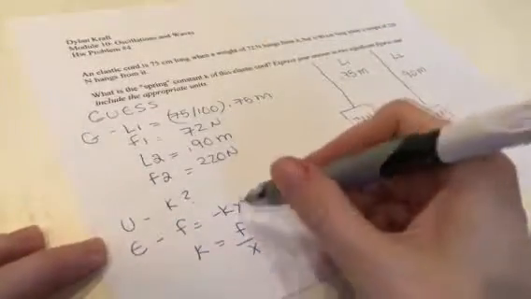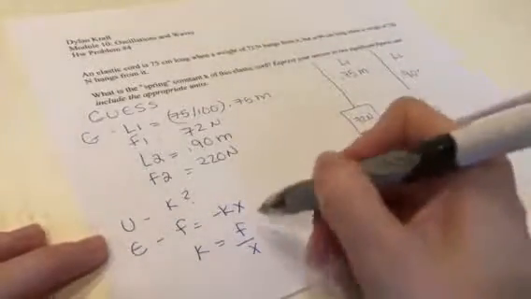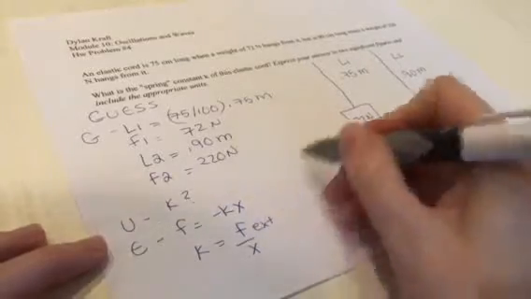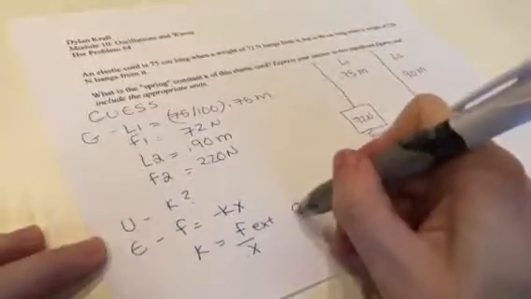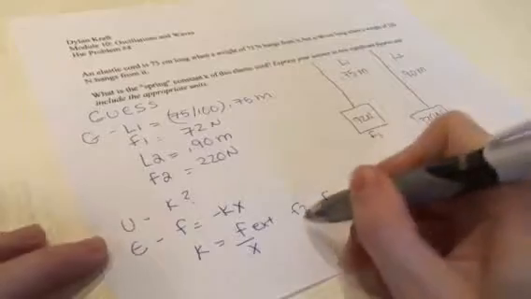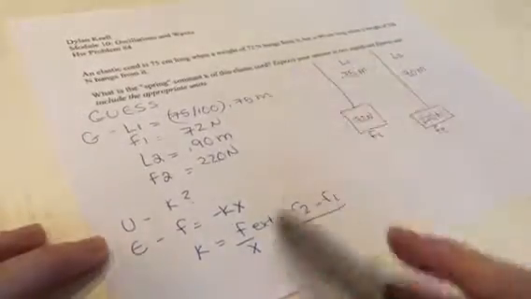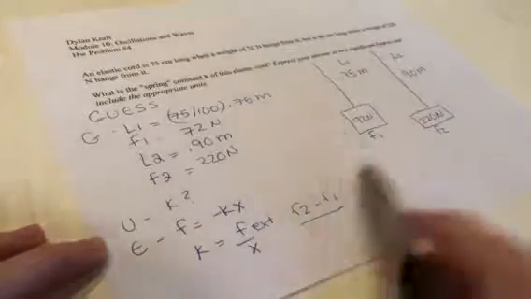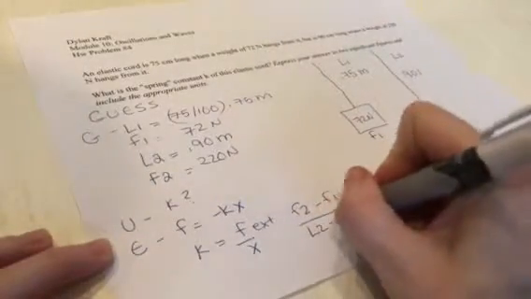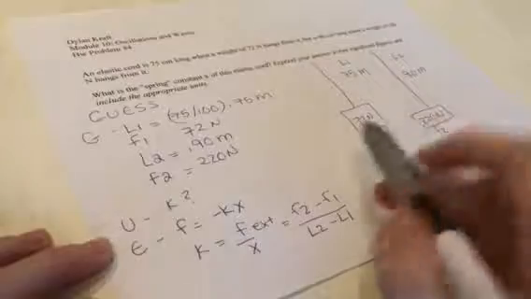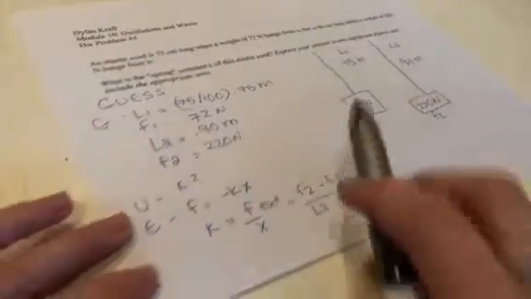Now again, what's F? That's my force, and X is the extension of the cord. So F is going to be that difference between force 2 and force 1. And the length, or the displacement rather, is going to be the difference between those two lengths. So it's going to be L2 minus L1. And that's going to give me K.